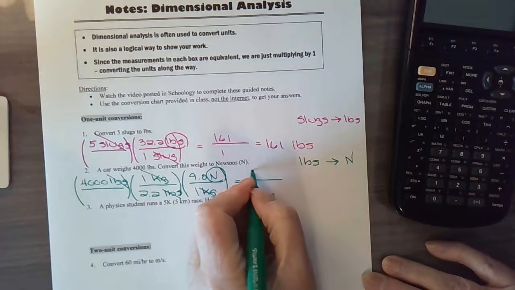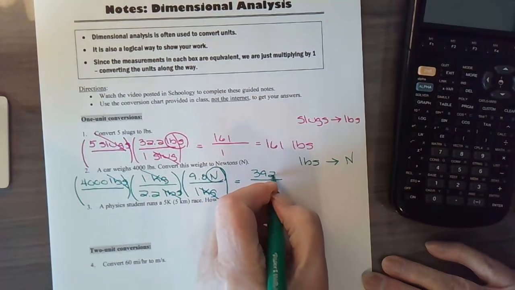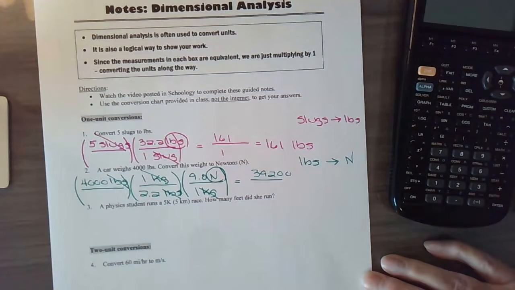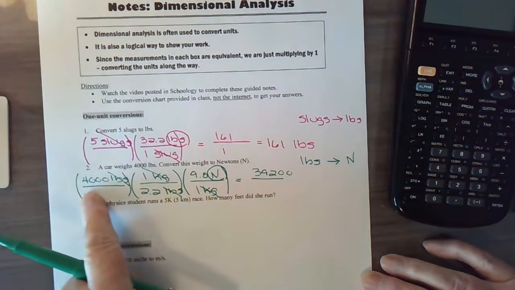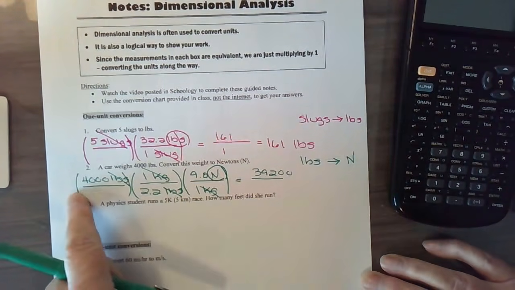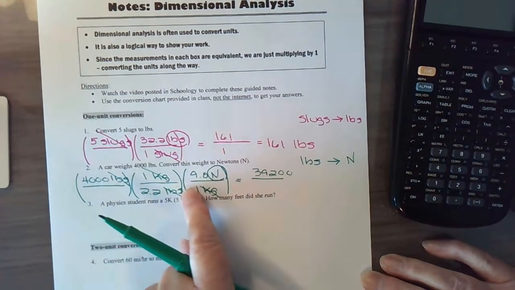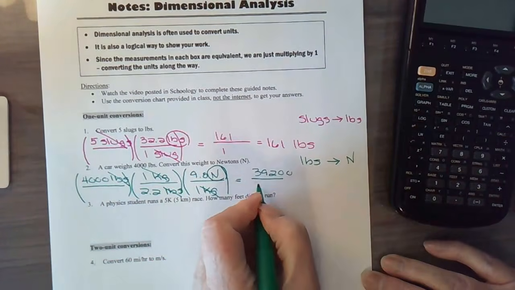39,200. And then I have to multiply everything in the denominator. That's going to be 2.2 times 1. That's 2.2.